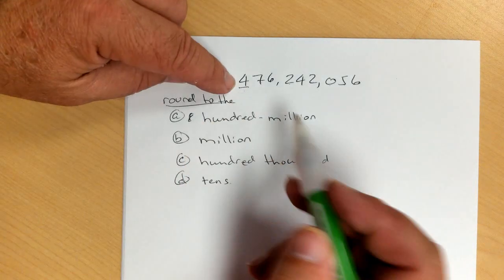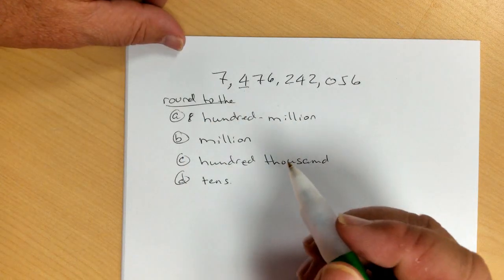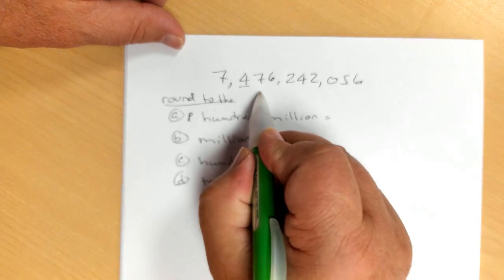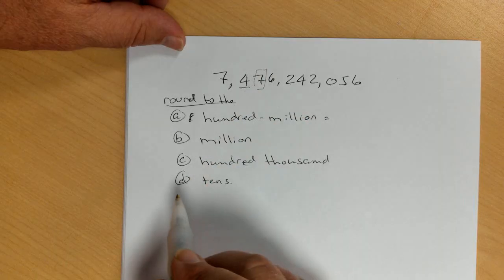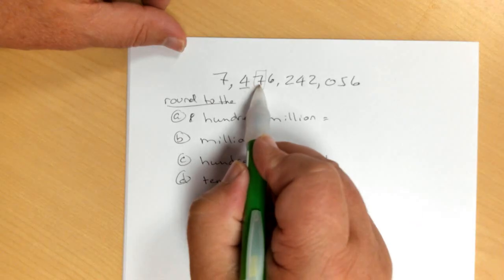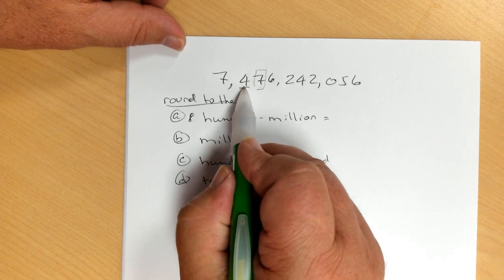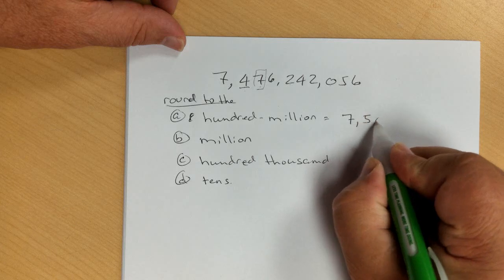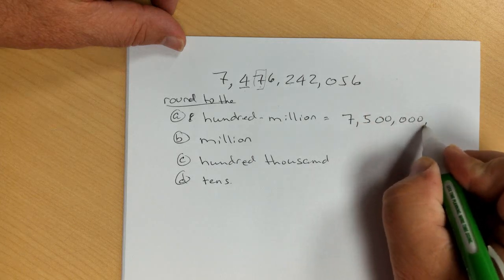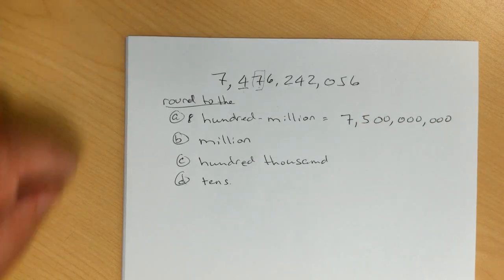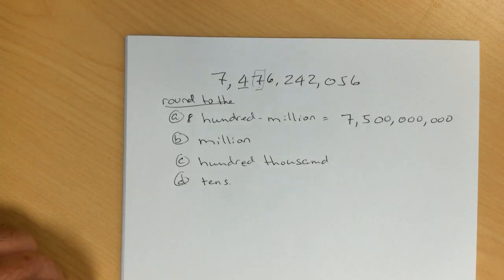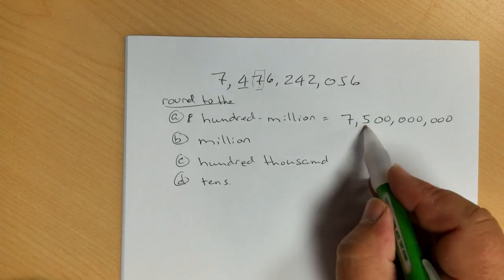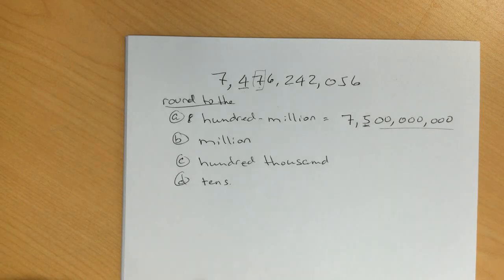Since we're rounding to the 100 million, we look at the number before it. That's between 5 and 9, so what do we do with this number? We round it up, so it becomes 5, and the rest becomes zeros. Since I'm rounding to the 100 millions, everything else is going to be zeros.